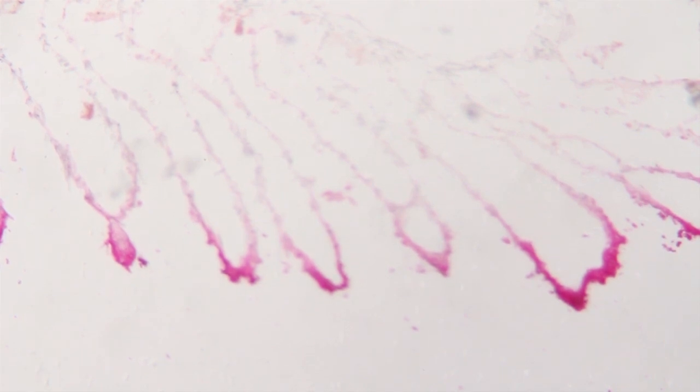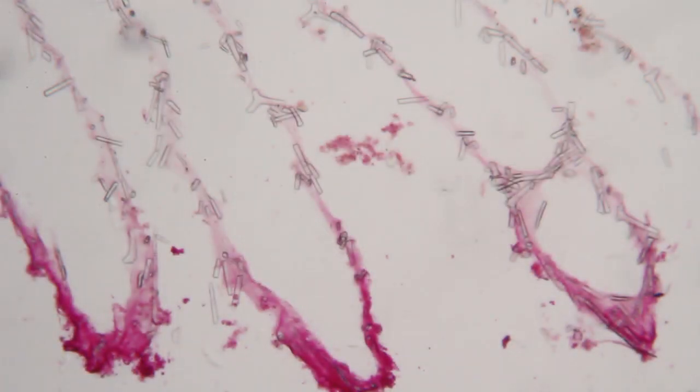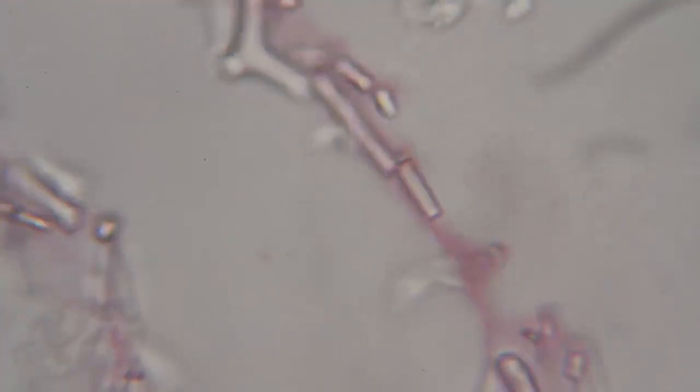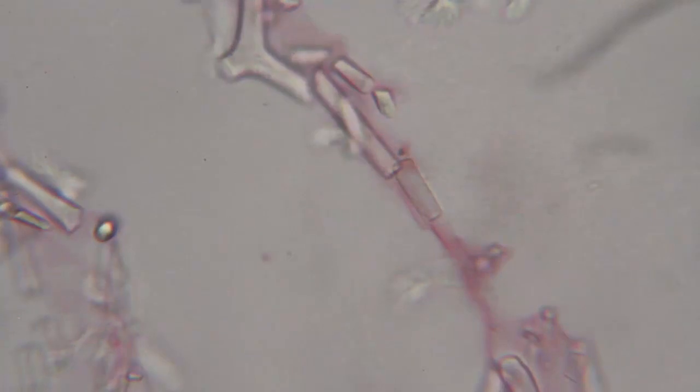And we're going to focus in. And use some colored pencils to make an illustration of what you're looking at. And once you've done that, see if you can identify under high power some of the different shapes of the spicules that were described in the book.